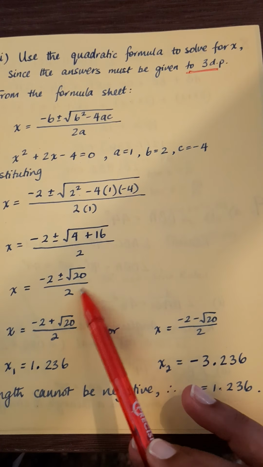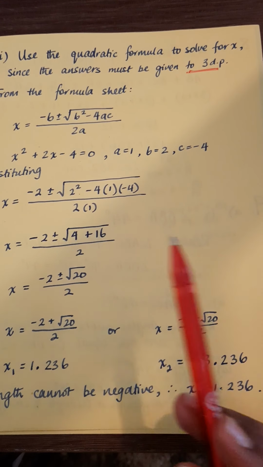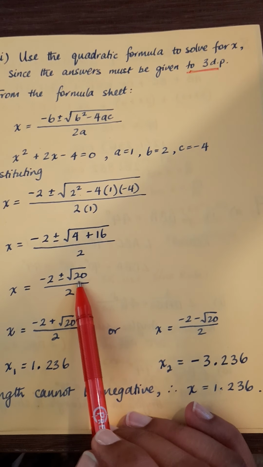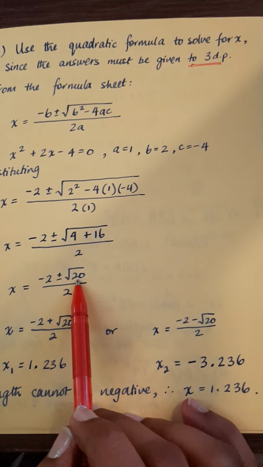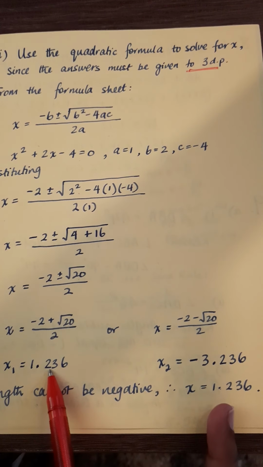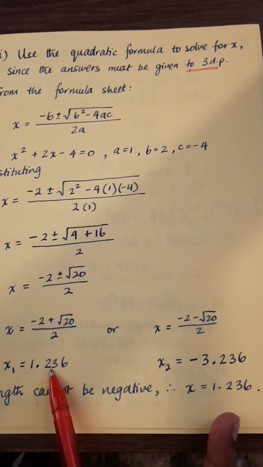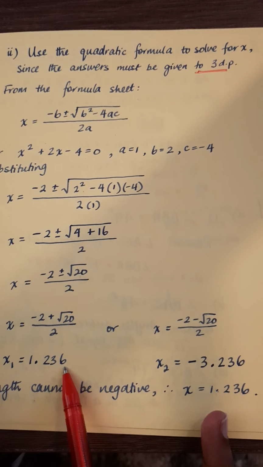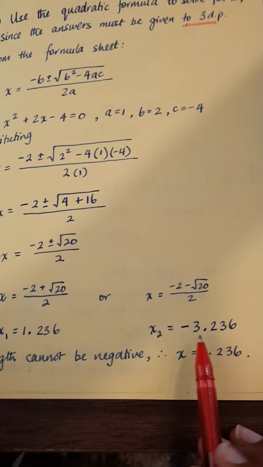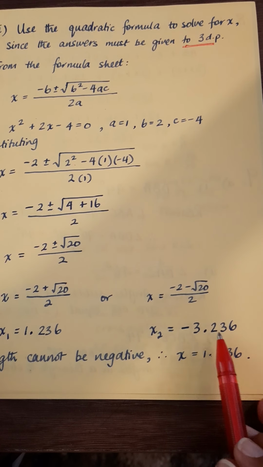All right, so substitute, I put everything in, break it down. At this point, I prefer, because the calculator has this function for the square root, to put this in exactly as is, and then get a division, right? So when I did that, I got x1 is 1.236 and x2 is -3.236.